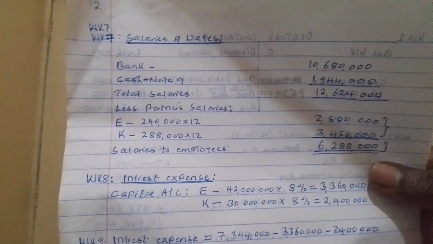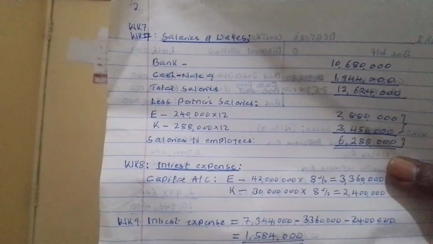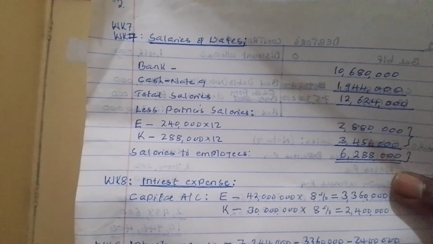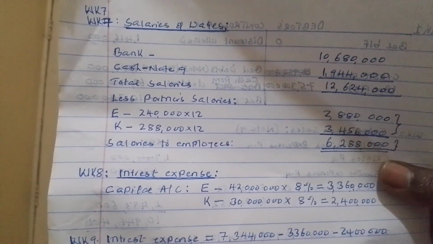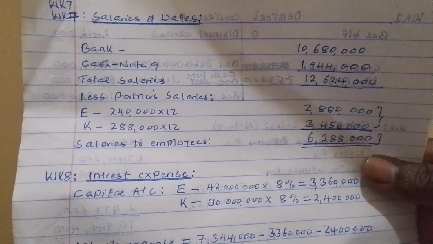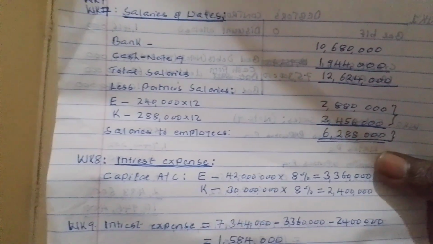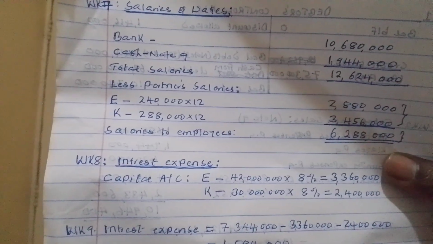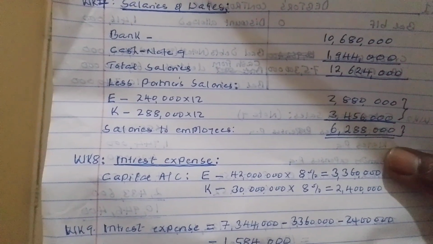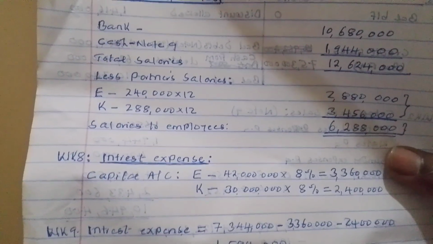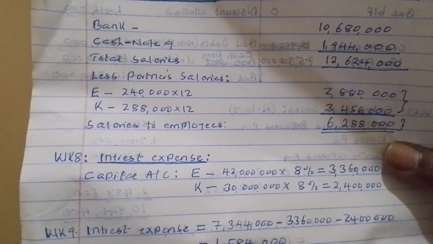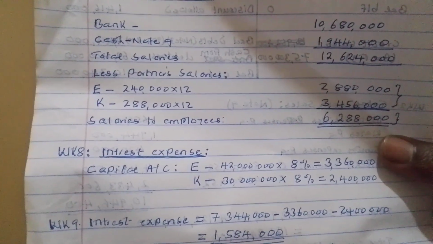6,288,000. If you look at bank, you find in the bank statement you are given 10,680 as the salaries which went to the employees. Also, in note number 9, you were told that there are salaries which were paid to the employees before the banking. If you combine the two, it gives you 12 million. But elsewhere you are told that salaries include those to the partners.